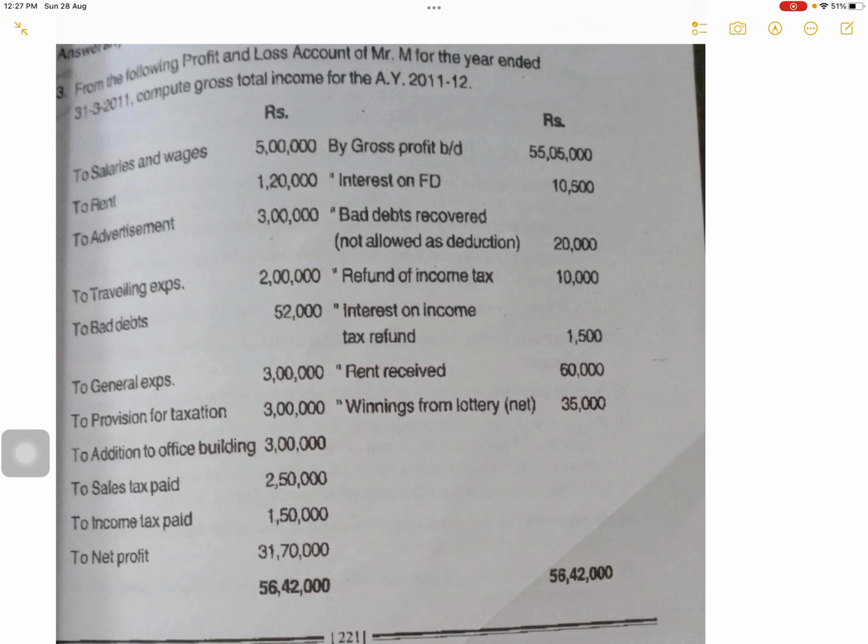Bad debts recovered, not allowed as deduction. Okay, so bad debts recovered, it was disallowed earlier. So this 20,000 you have already paid tax on, so you don't have to pay tax again. So this 20,000 you have to remove. You have already shown this 20,000 as income in the previous year or whenever it was disallowed.